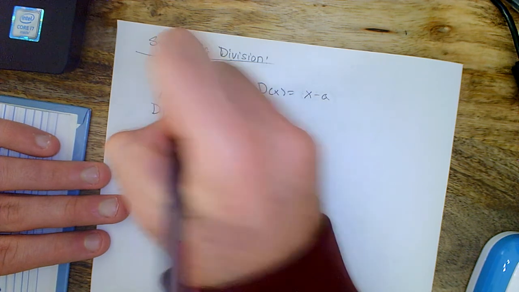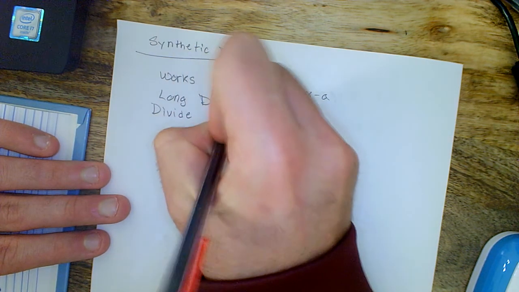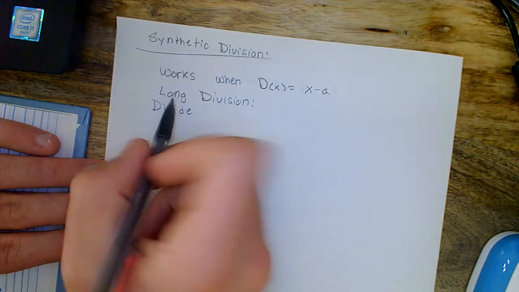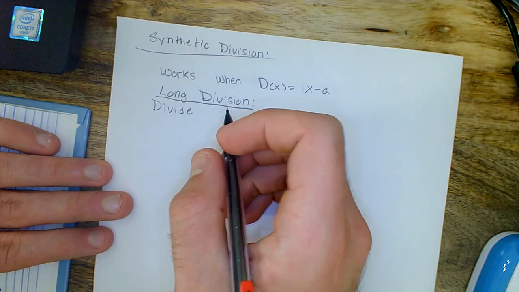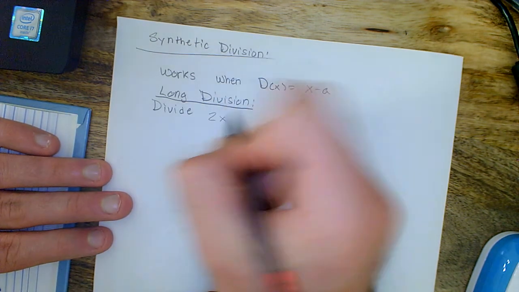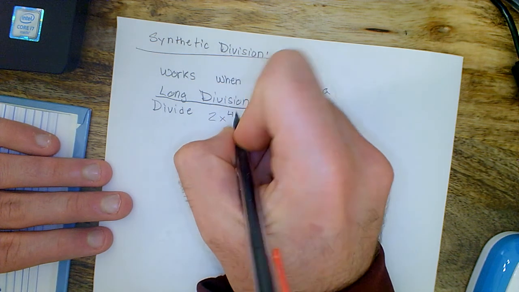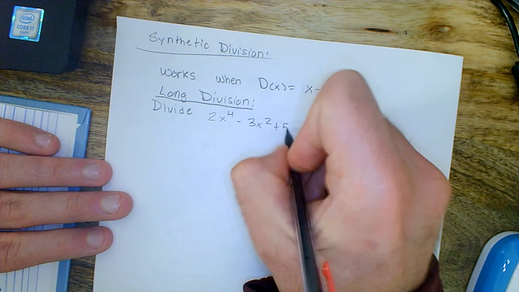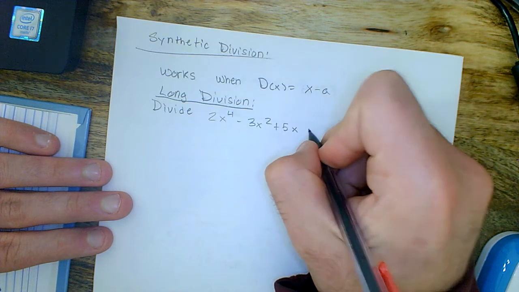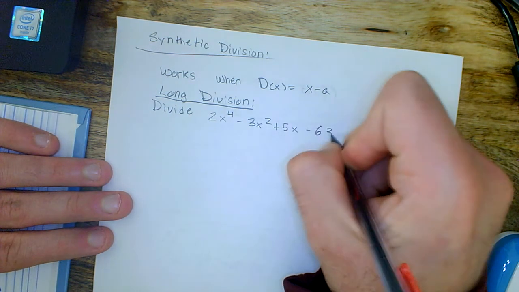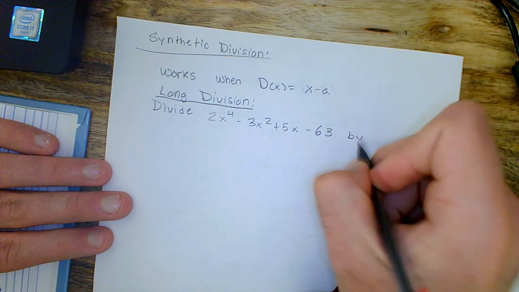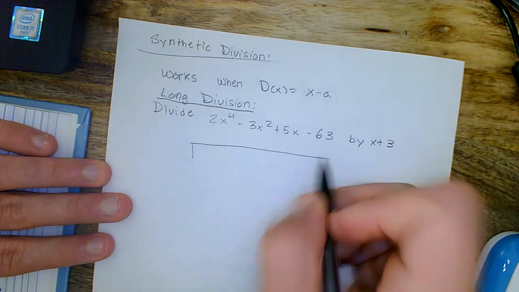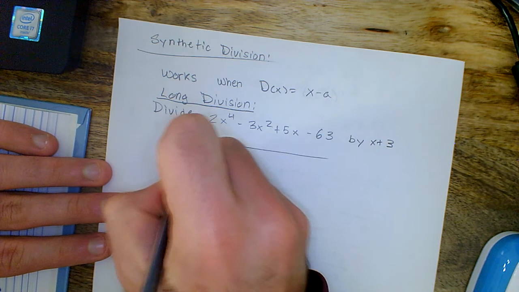For practice, I'm going to write long division here. We're just going to do this problem both ways. This first way is going to be using long division. So we would divide 2x to the fourth minus 3x squared plus 5x minus 63 by x plus 3. The long division method, remember, is the method we just did.